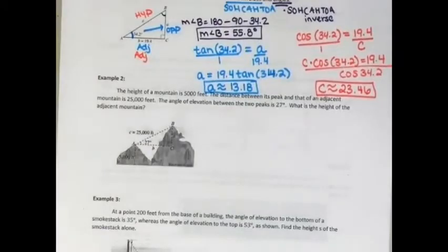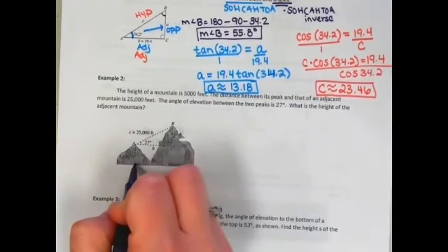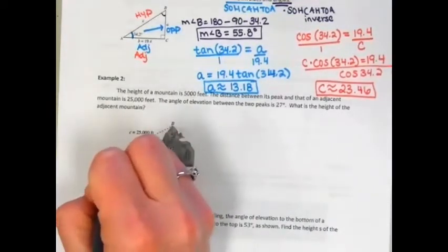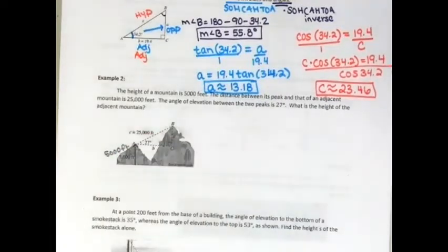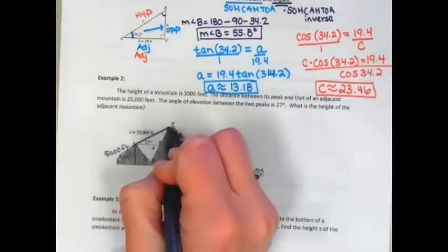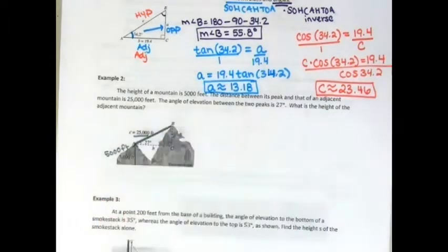Right, the height of a mountain is 5,000 feet. So from the ground to mountain peak A is 5,000 feet. Okay, you guys okay with that? All right, the distance between the peak of that and of an adjacent mountain is 25,000 feet. So from peak A to peak B, that is 25,000 feet.